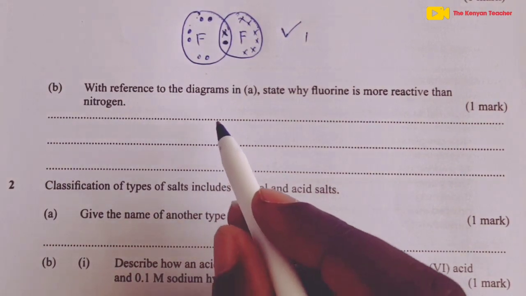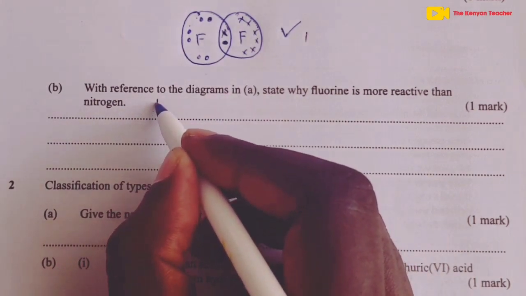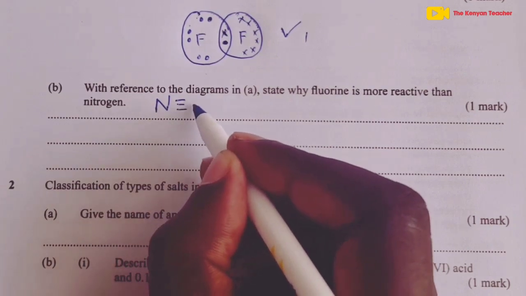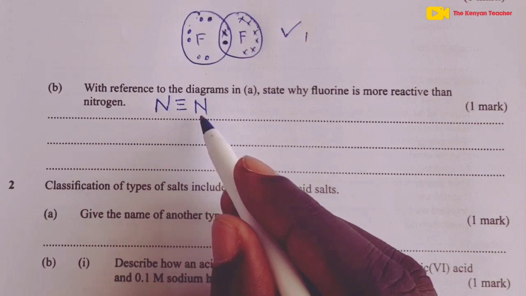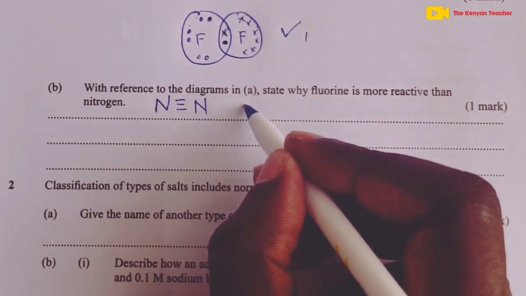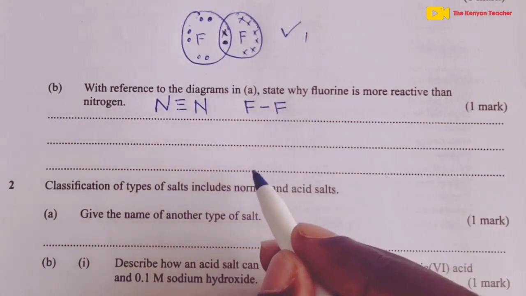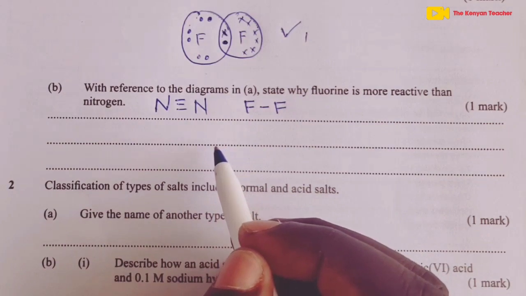So we take note that the diagrams above may be simplified as follows. For nitrogen, we shall have triple bonds. Nitrogen-nitrogen triple covalent bonds. While for fluorine, it is just a single covalent bond, as shown by these simplified representations.